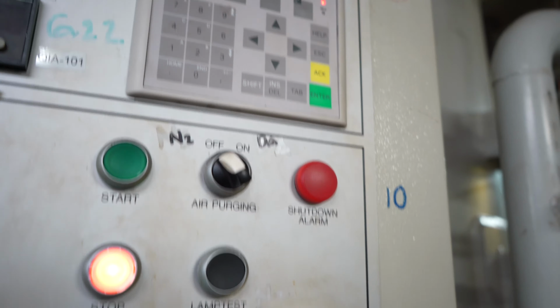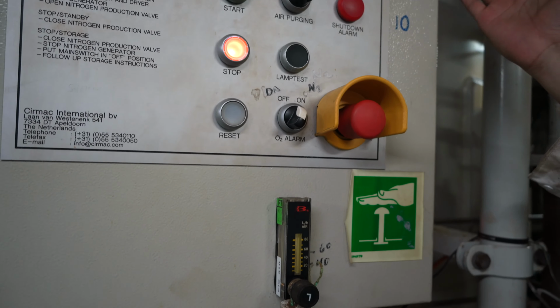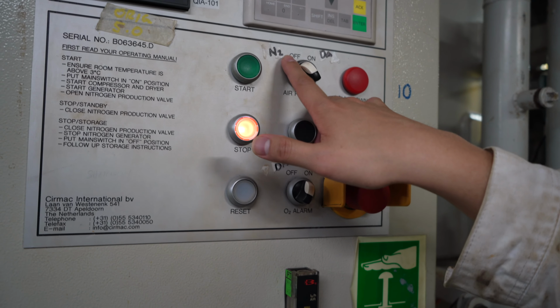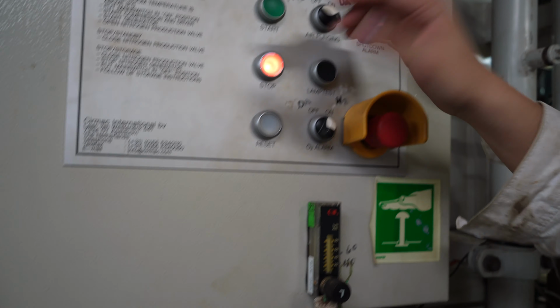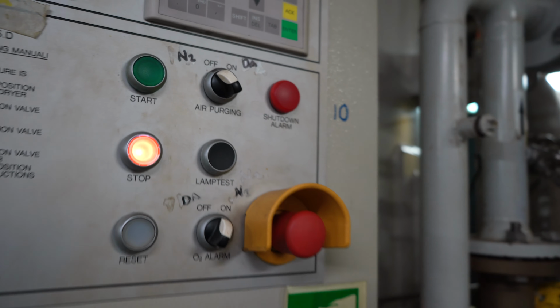Ensure what you need. Do you need the air purging or the dry air? For this case, let's say it is N2. We require the nitrogen. We have it in here, off, which means this is for N2 supply. Then the flicker starts. You press the start button, and the nitrogen generation will initiate.